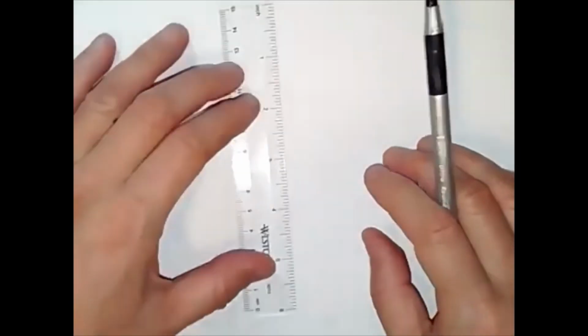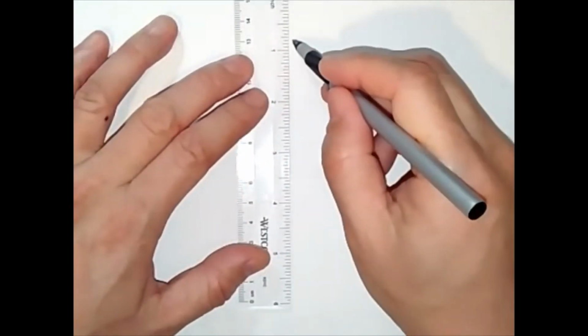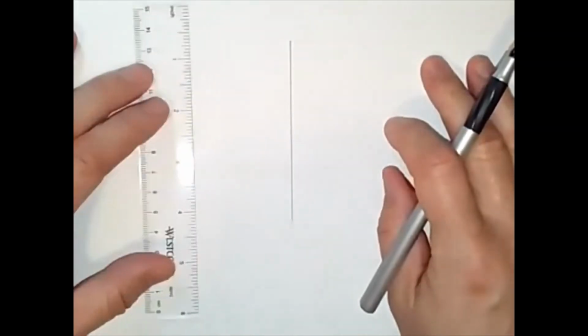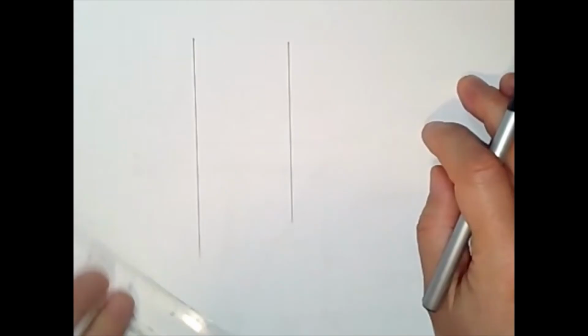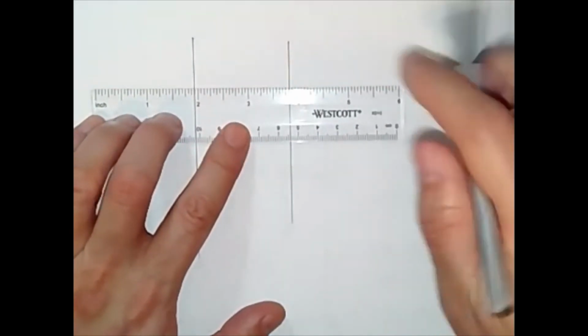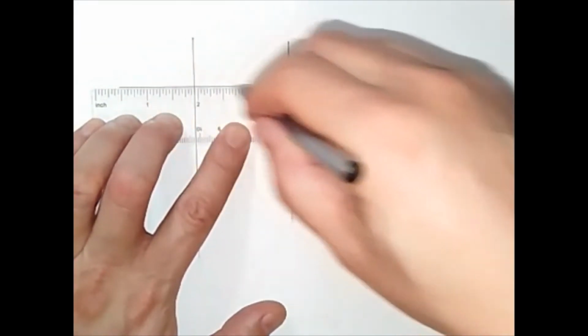Now let's generalize the idea here. Assume we have 2 parallel lines and we have another horizontal line perpendicular to them.